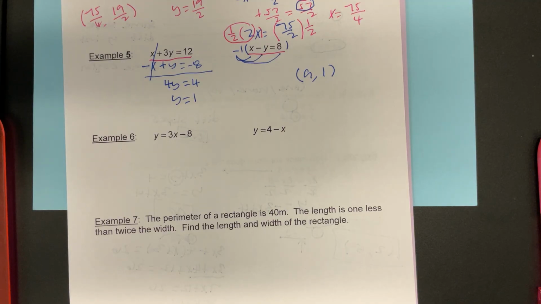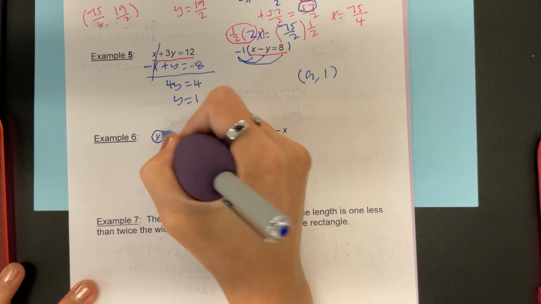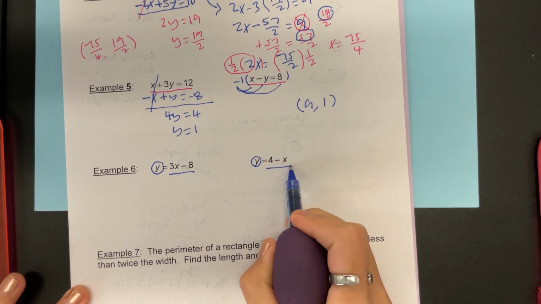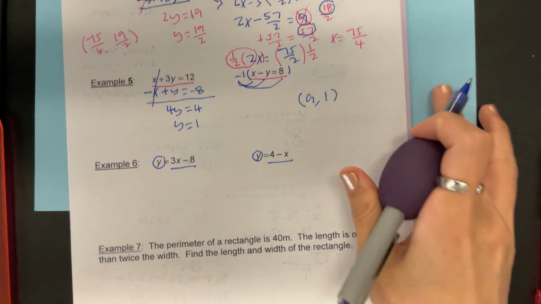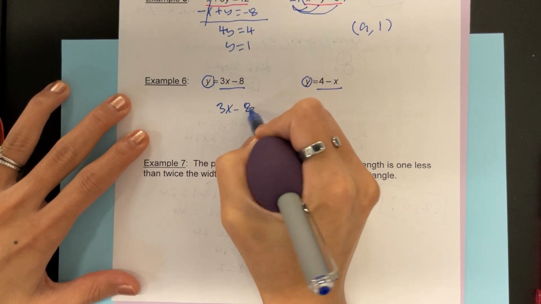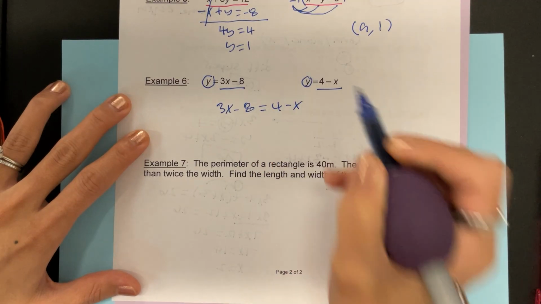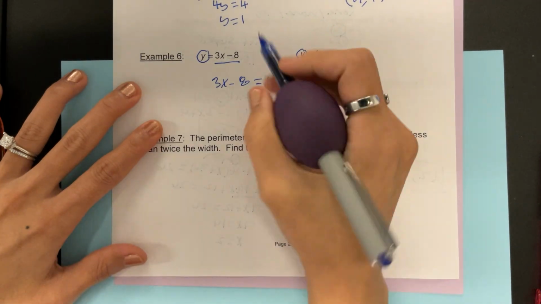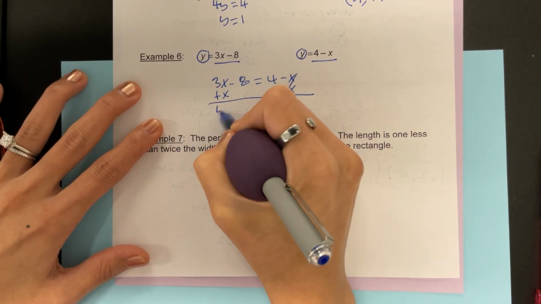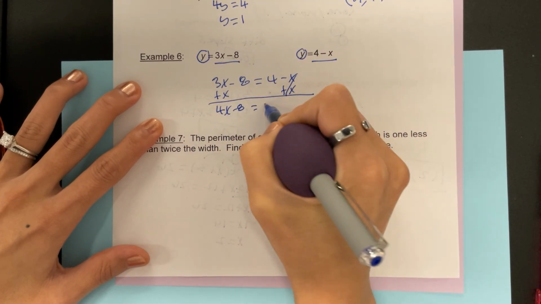Okay, for number 6, can I use substitution? Isn't y equal y? So can I say 3x minus 8 is 4 minus x? Let's do that. So we have 3x minus 8 is equal to 4 minus x. I like to move the smaller x. Move this x on both sides. 4x minus 8 equals 4.